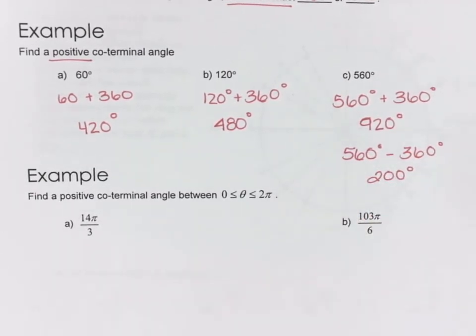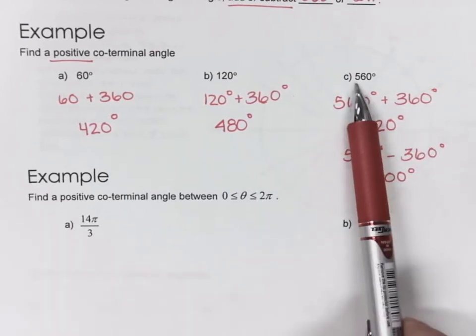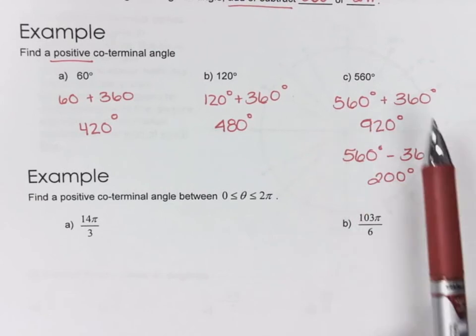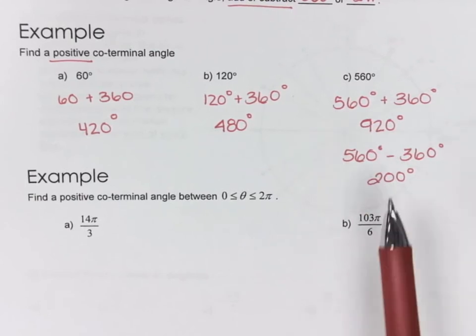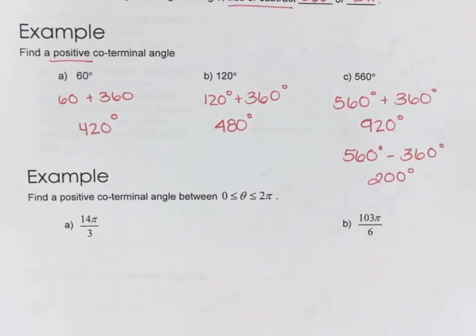What quadrant is 200 degrees in? Right, because it's more than 180. So if I asked you where does this angle terminate, if you can do a coterminal angle, you are all fine with knowing where 200 terminates. Does that make sense? So that's the purpose of coterminal angles, to make them a little bit nicer to graph.